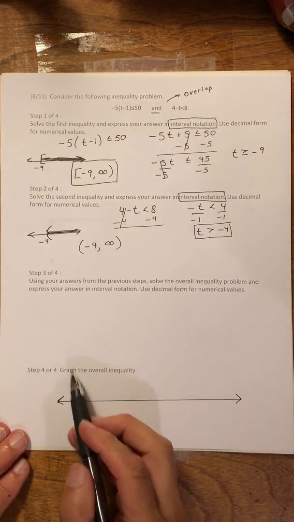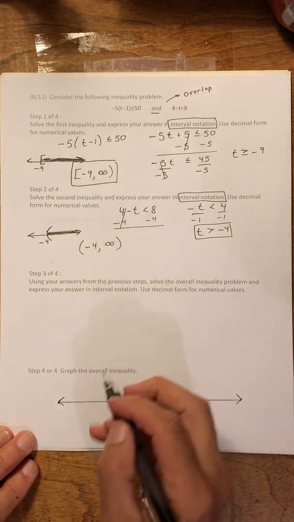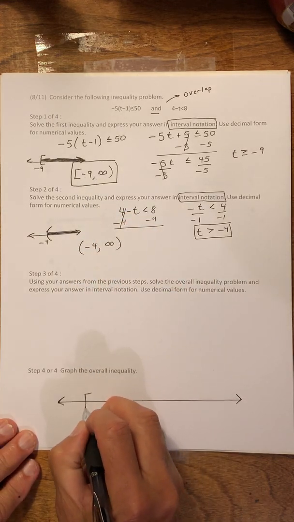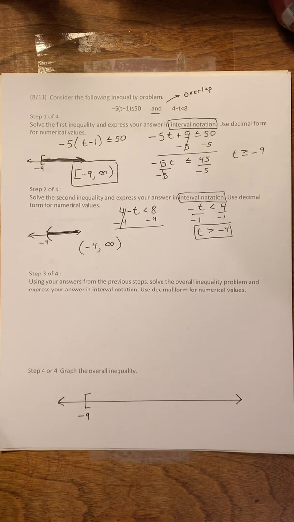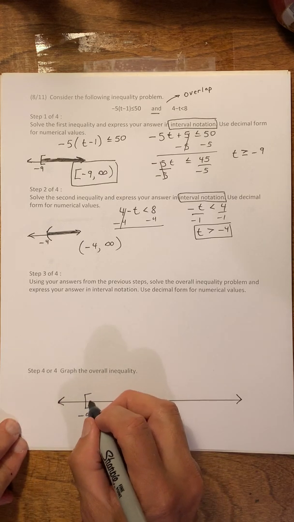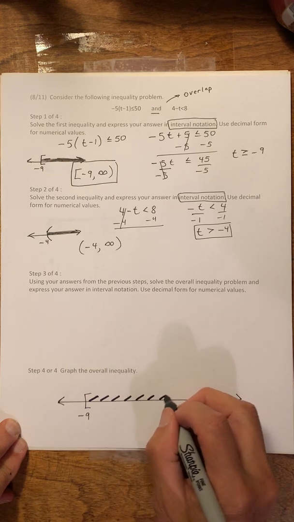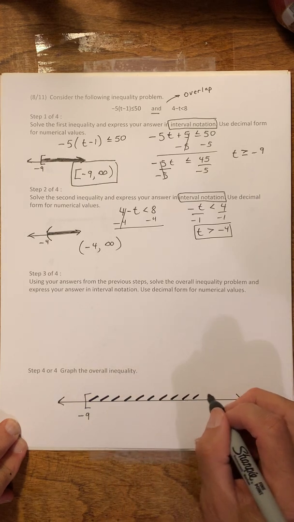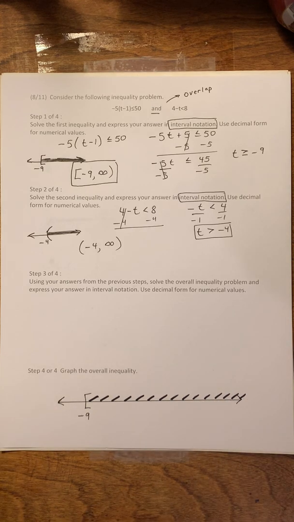So let's see. First of all, greater than negative 9. Here's negative 9. Greater than that, I'll use black for this. This is everything greater than negative 9.